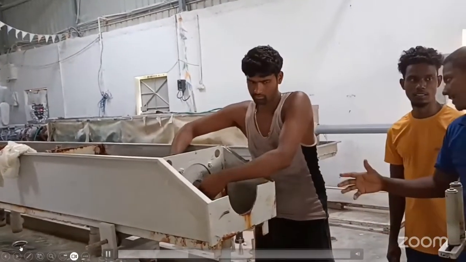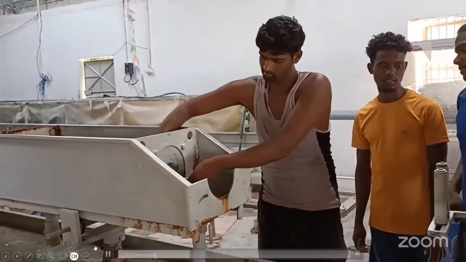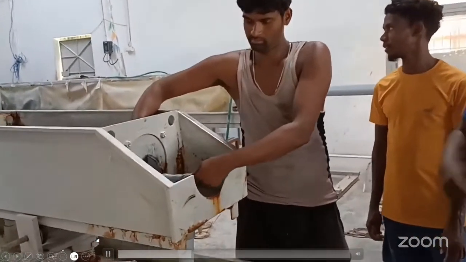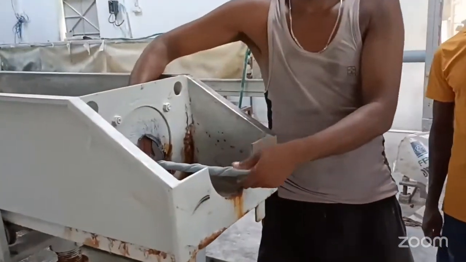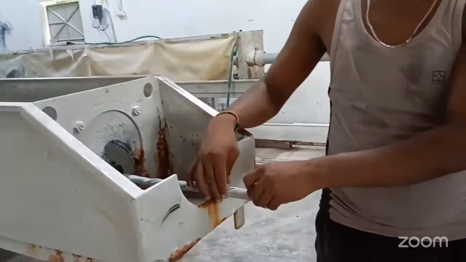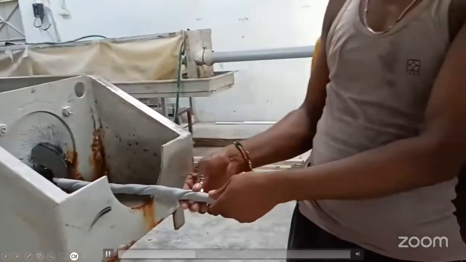See the water is flowing. You see here, going outside. See, it is blocking completely the hot air inside.